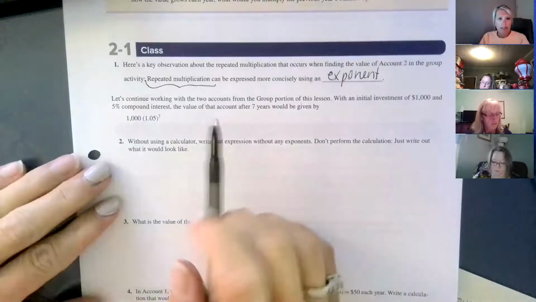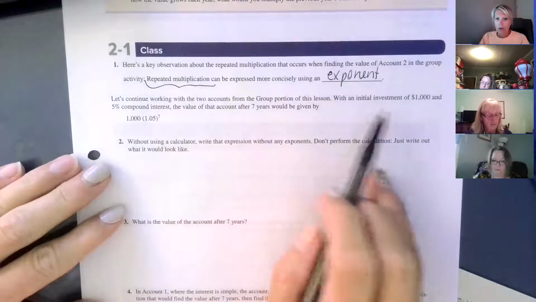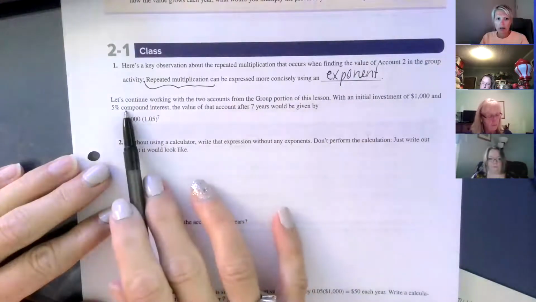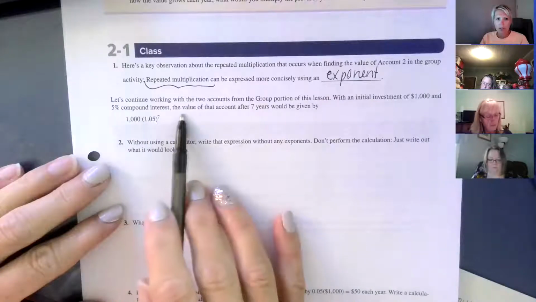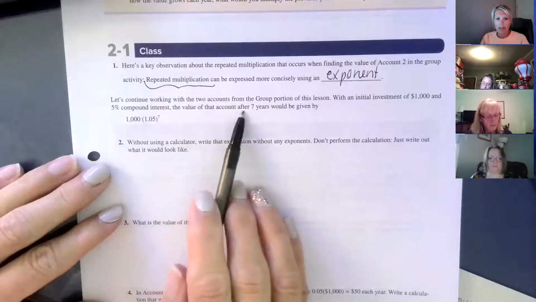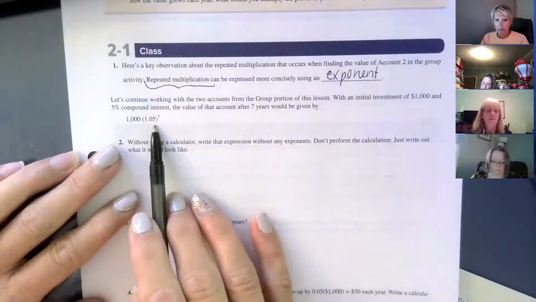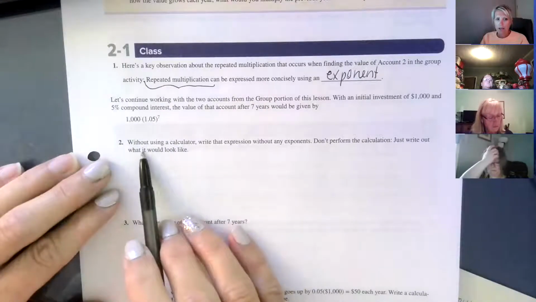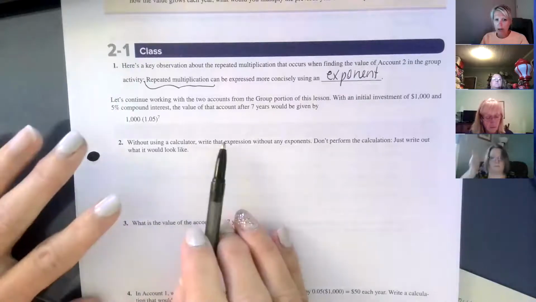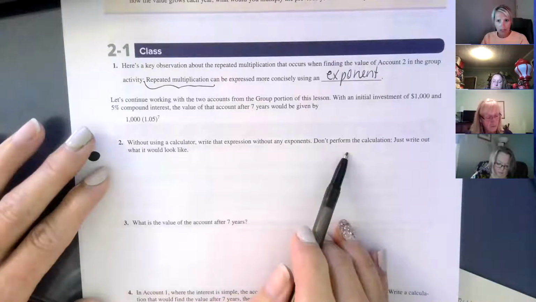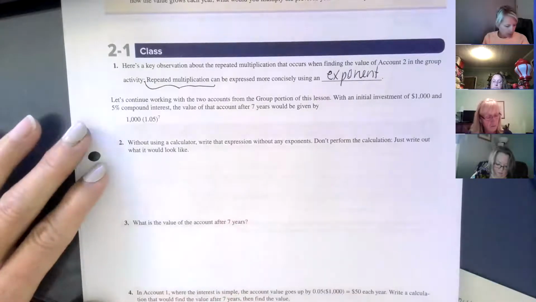It says, let's continue working with the 2 accounts. We're going to go with the one that is $1,000 initial, 5% compound interest, and the value of that account after 7 years is given by this expression here. It says, without using a calculator, write that expression without any exponents. Don't perform the calculation, just write out what it would look like.